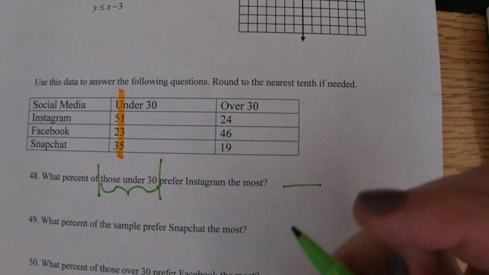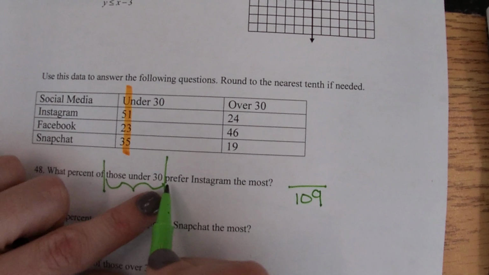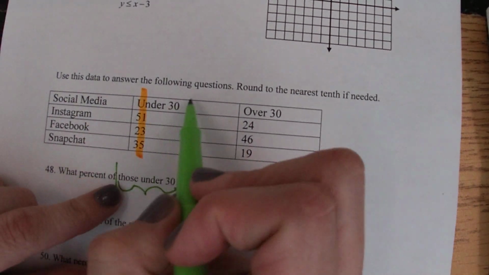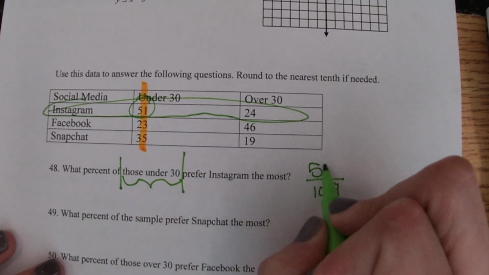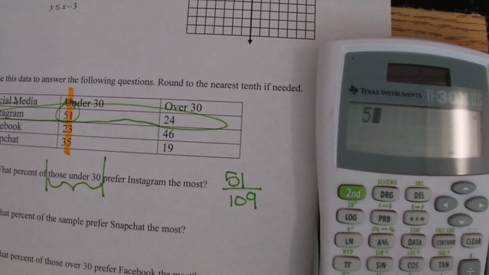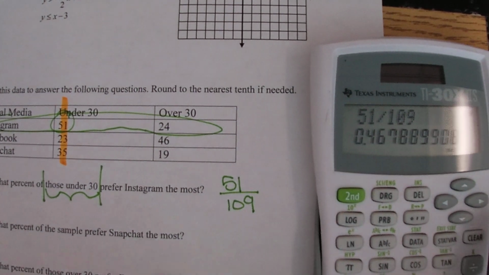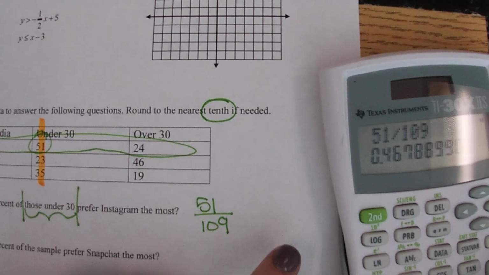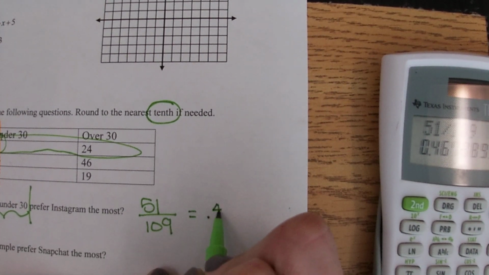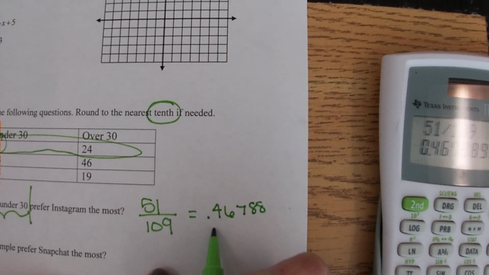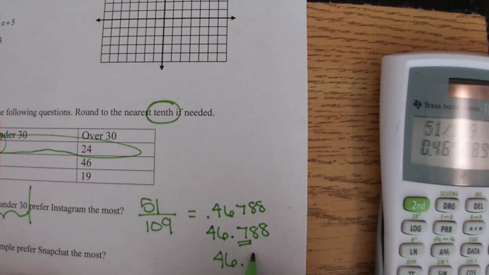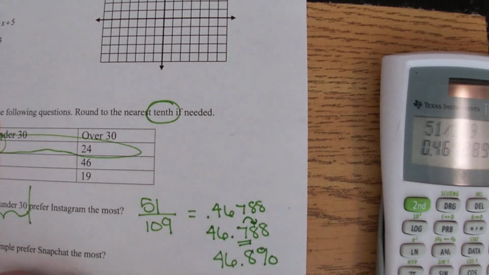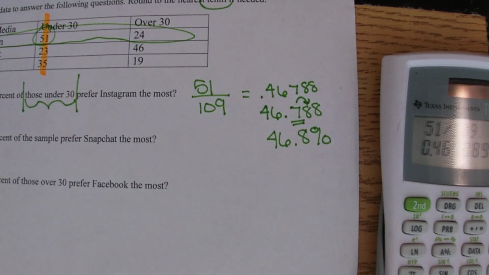Okay, we get 109. Then we're going to look after the word prefer Instagram the most. So in this column, who prefers Instagram? Well, where do we overlap? Right here at 51. So we're going to take 51 divided by 109. Our instructions tell us to round to the nearest tenth. So write 0.46788. Multiply that times 100 gives us 46.788. But if we want the nearest tenths, 46.8%, right? Because the number after it is 5 or larger, so we are rounding up.